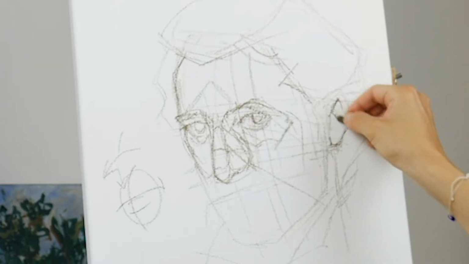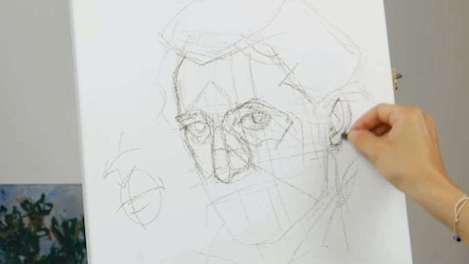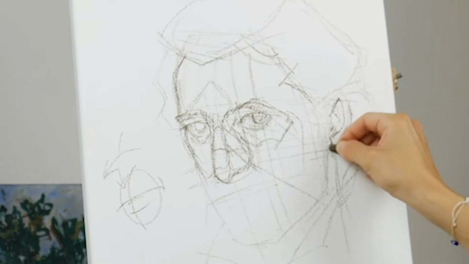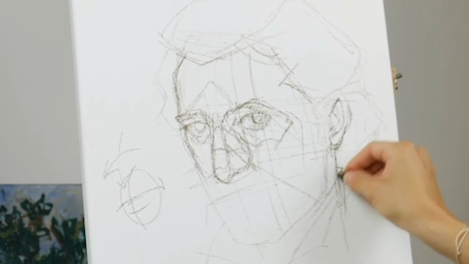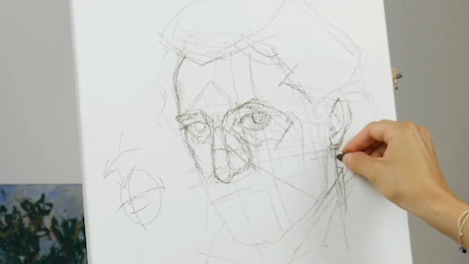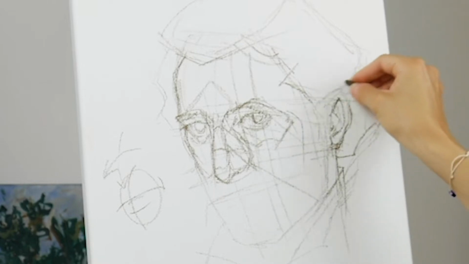I finished by drawing the shape of my ear, roughly. And I would like to talk to you a bit about the errors and imperfections. By taking some steps back from my work, I can assess better and correct what needs to be corrected.